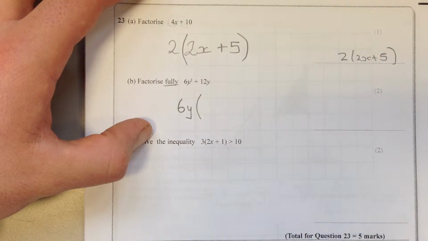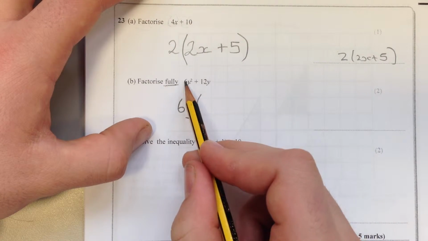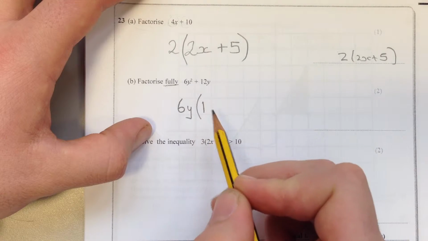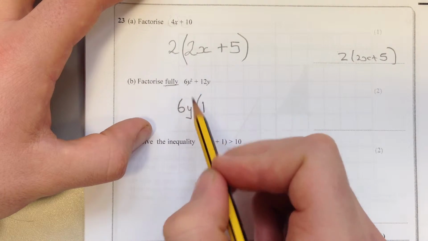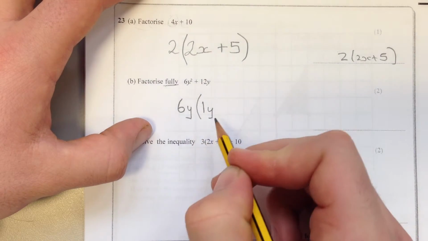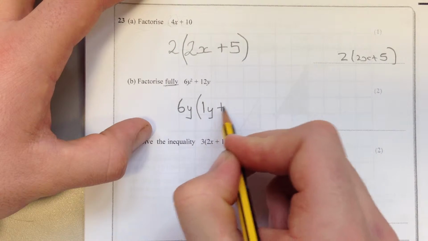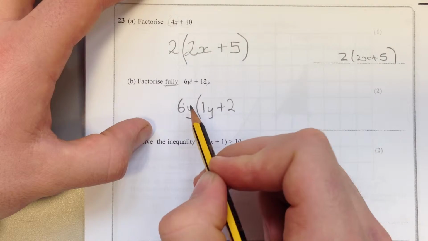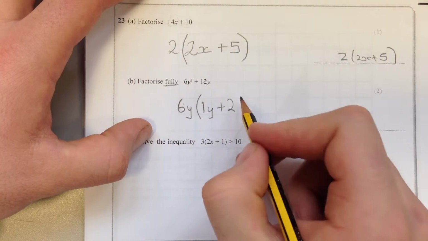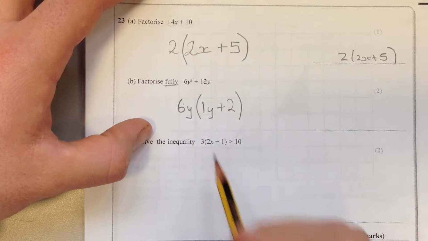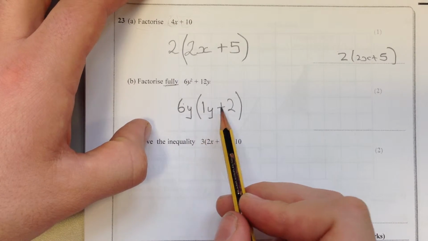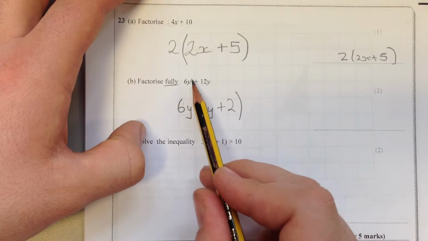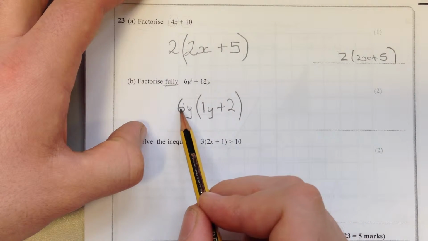And now we can open up a bracket. So 6 divided by 6 leaves us with 1. I'll write it in for now. And then y squared divided by y leaves us with just y. Plus 12 divided by 6 is 2. y divided by y is just 1. So if we check 6y brackets 1y plus 2, if we're not sure, we can then try and multiply this out to see if we get the original thing.